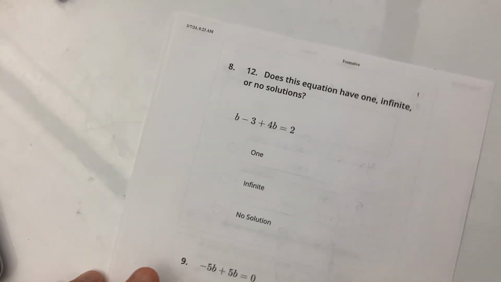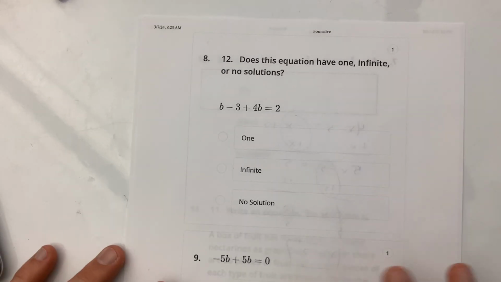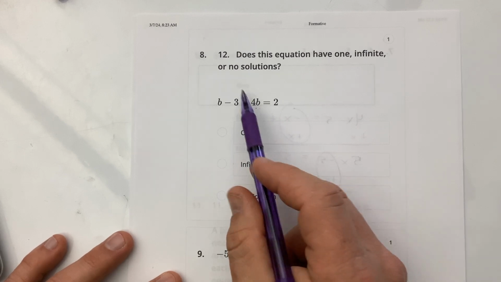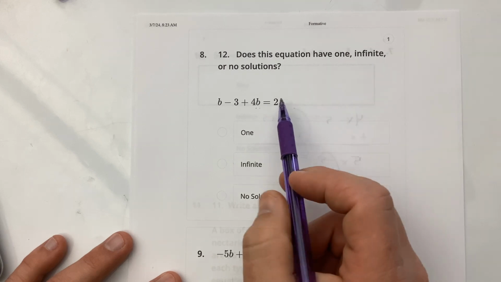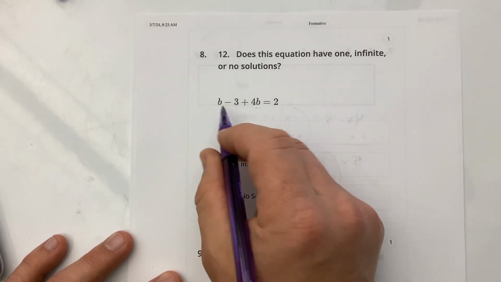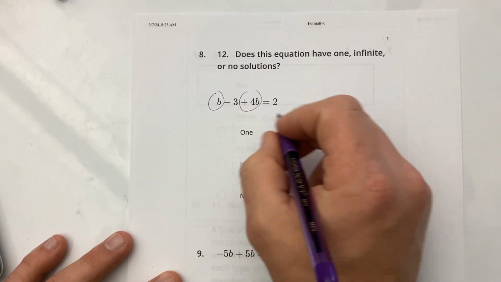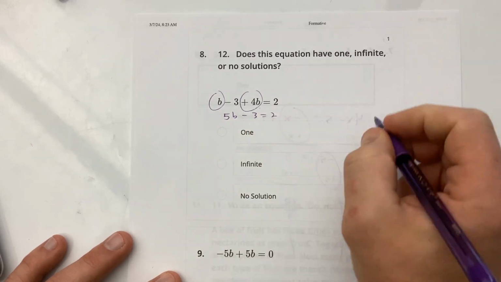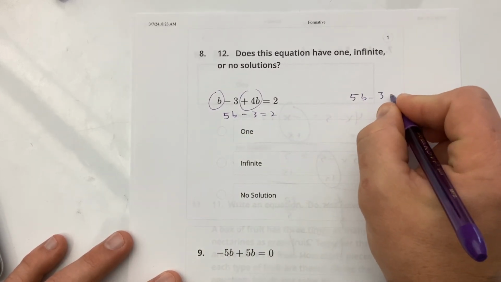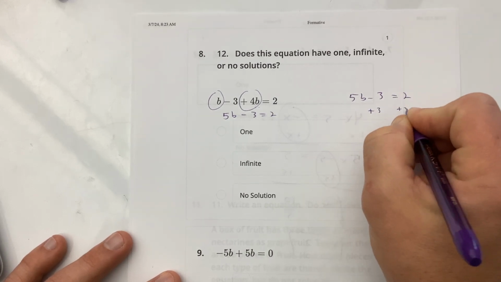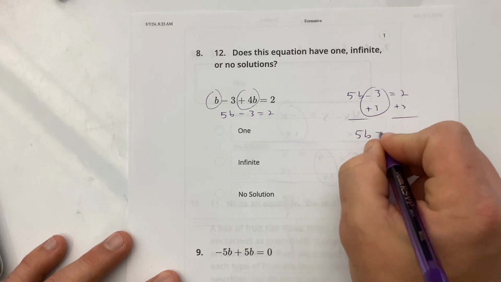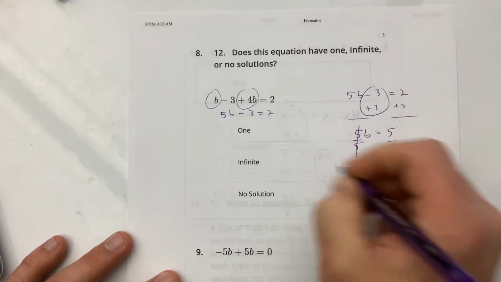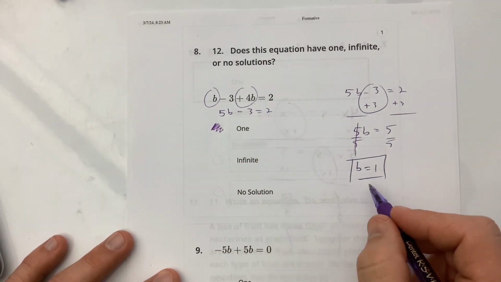Does this equation have one, infinite, or no solutions? I can tell right away it's going to have one solution, and the reason is the only way for it to have none or infinite or all real numbers is for the variables to cancel out. So if I have b plus 4b, this becomes 5b minus 3 equals 2. If we add 3 to both sides, we get 5b equals 5. Divide by the coefficient, and we get b equals 1. So this would be one solution, and the solution is b equals 1.